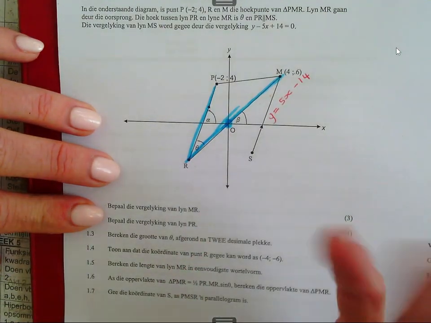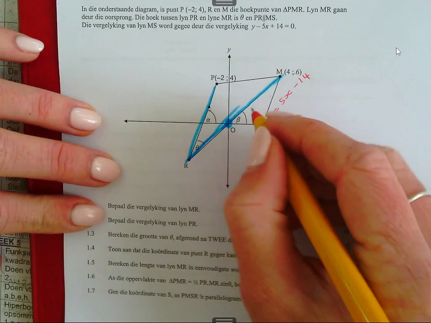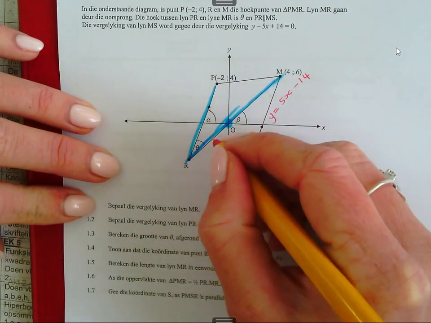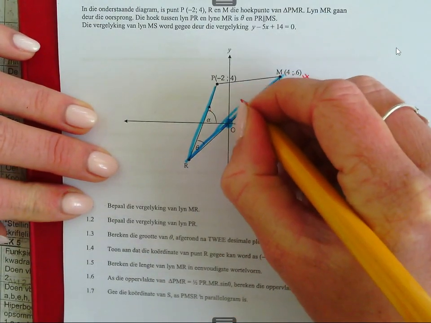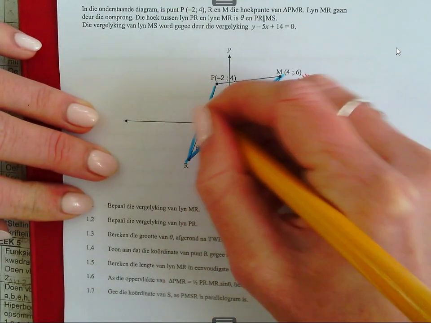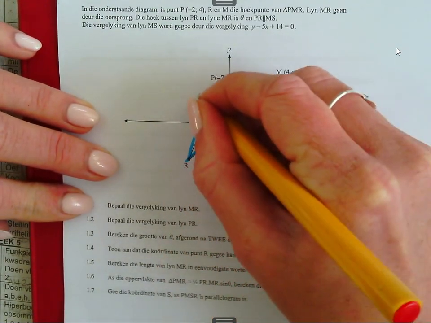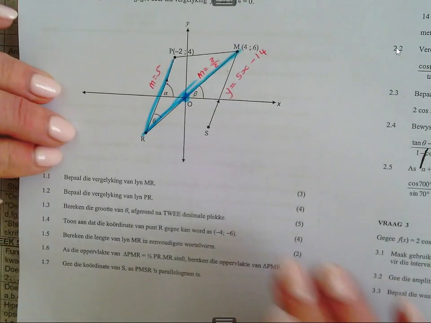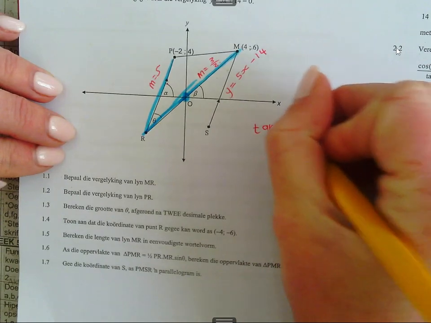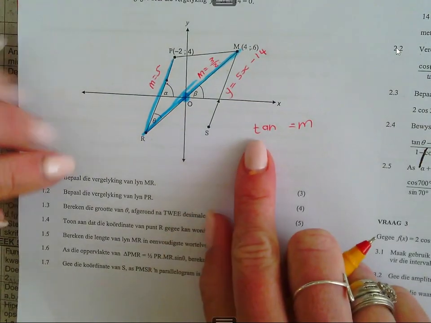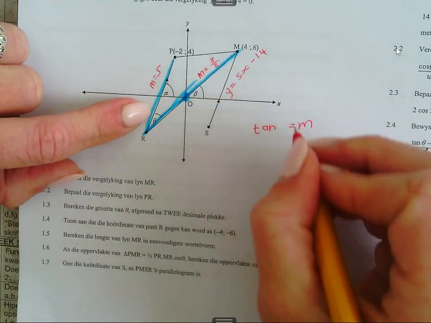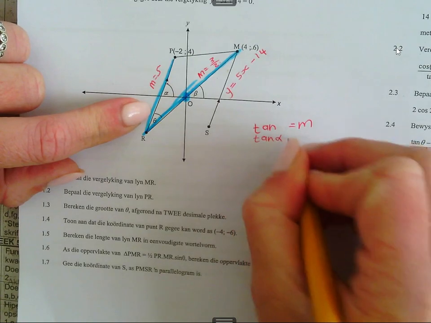There are different ways that you can do it, but the easiest way I think it would be is taking the gradient of MR, which you calculated in the first question. So this gradient here is 3/2, and taking the gradient of PR, which we calculated, and it will be equal to 5. And then you all know calculating an inclination angle will be tan, and then the angle you want equal to the gradient. So therefore, finding the value of alpha, I would say tan alpha equal to 5.